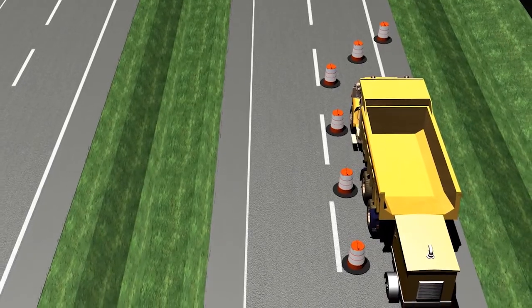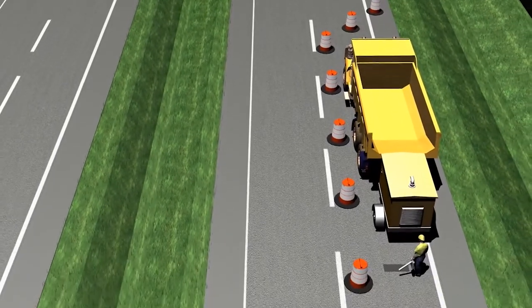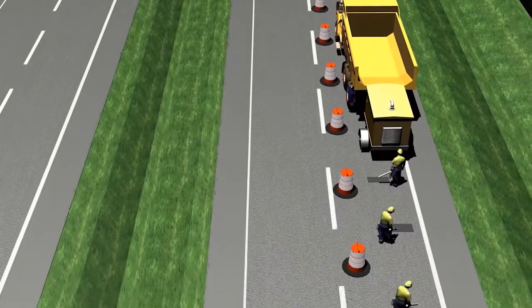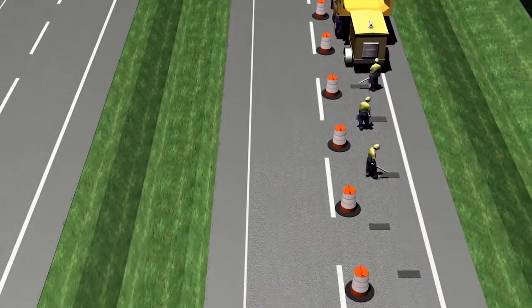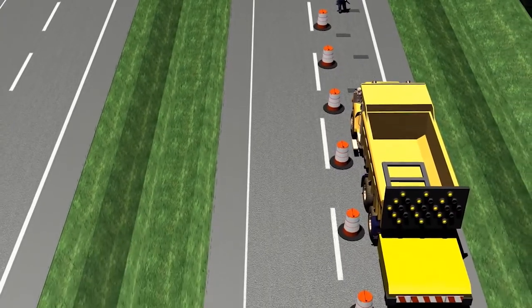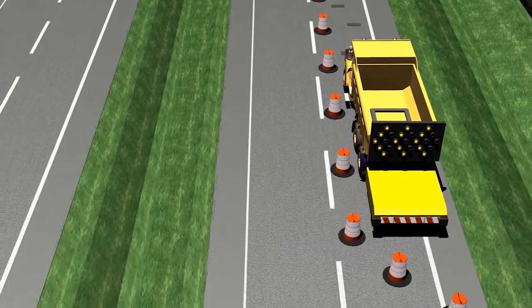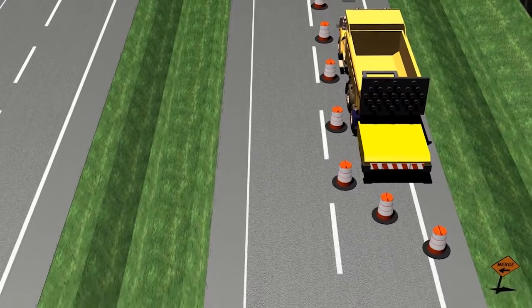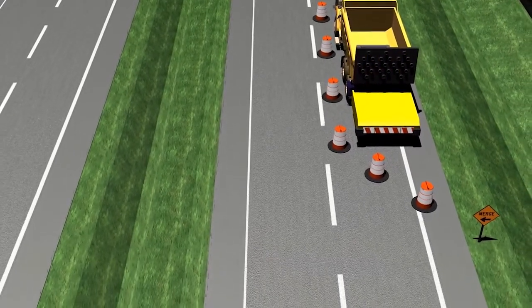A roadway patching operation includes a patching truck, maintenance personnel repairing asphalt on foot, and a safety truck in the rear. The safety truck serves two functions: directing traffic away from the work zone using flashing arrows and protecting the workers from being hit by a vehicle entering the work zone.